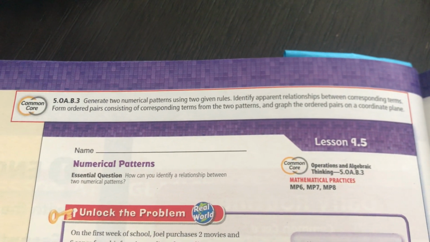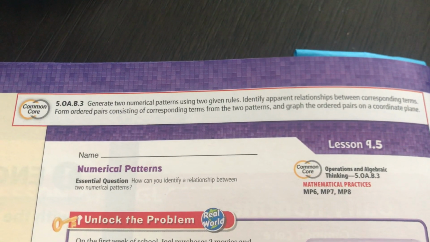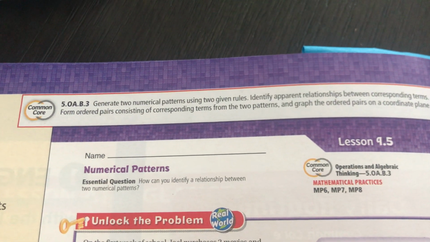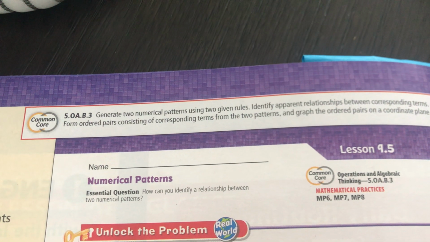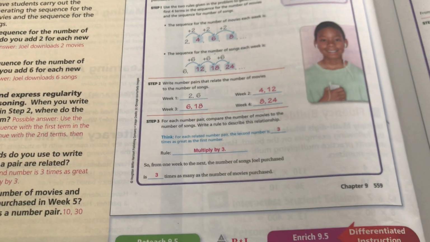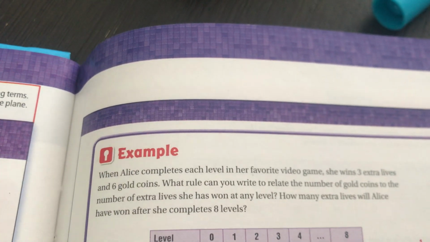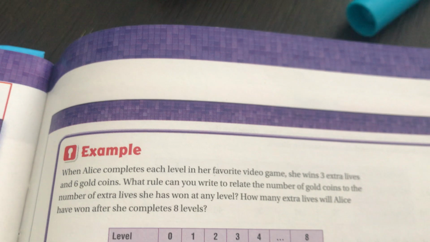Today we're going to be doing lesson 9.5 in our Go Math book. It is on numerical patterns. How can you identify a relationship between two numerical patterns? We are going to skip Unlock the Problem. That is on page 559. And we're going to jump over to page 560 and look at the first example and do this together.